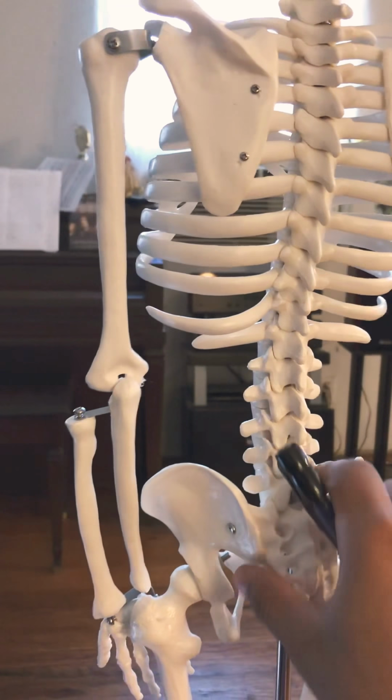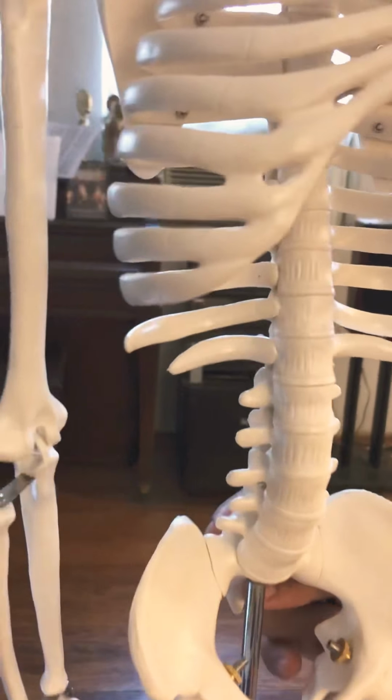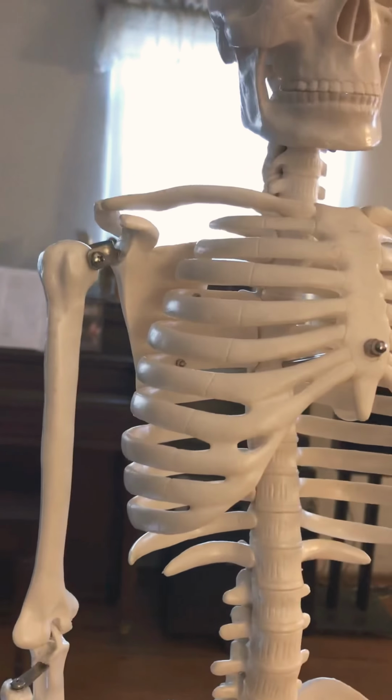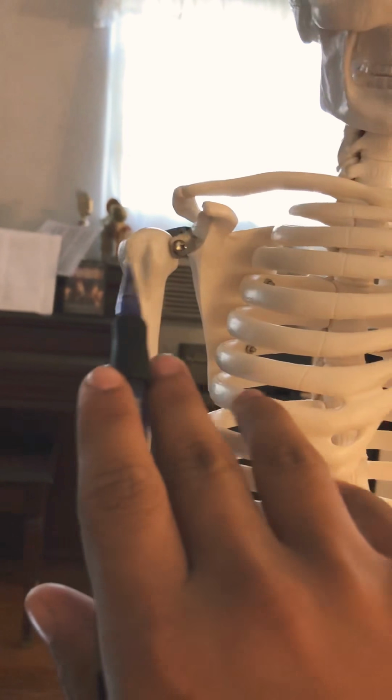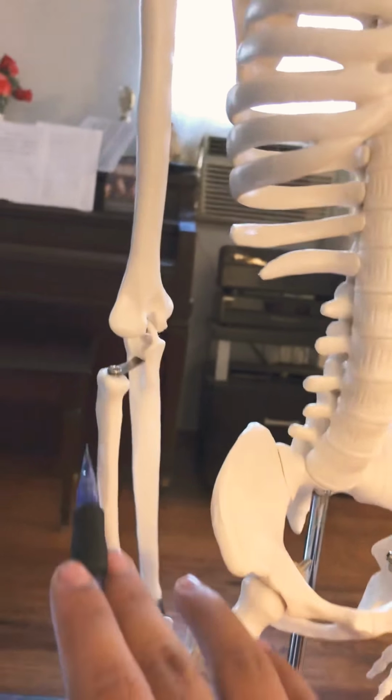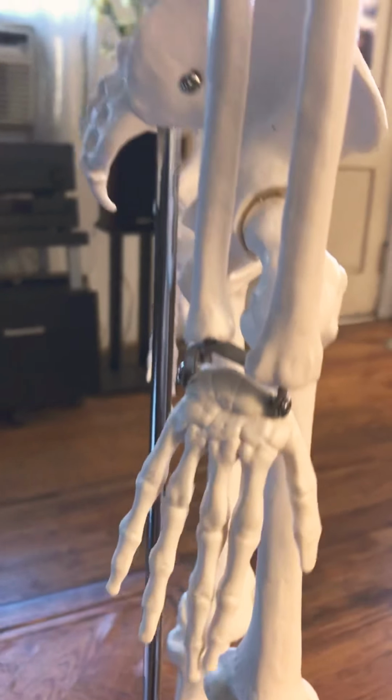Then from there, we will go over the pectoral girdle, which contains the clavicle, the scapula attached to it, the humerus, the radius, and then the ulna. Then from there, we'll go on to the hands and wrist of the bone.